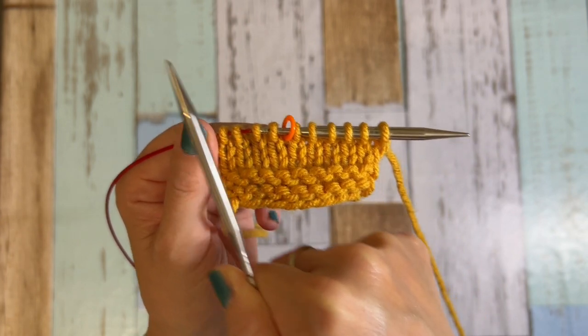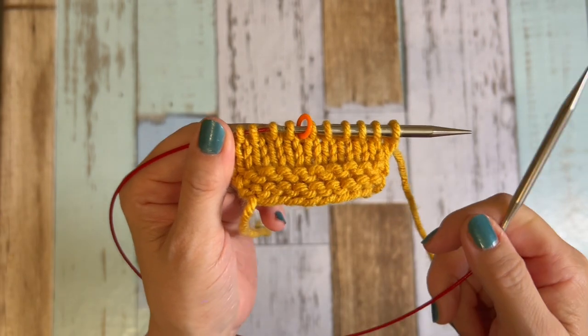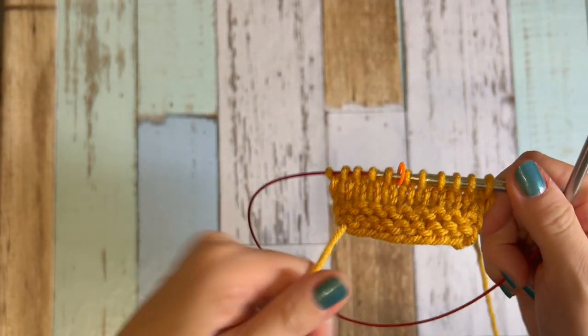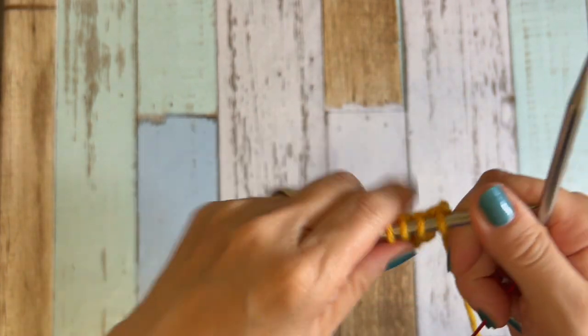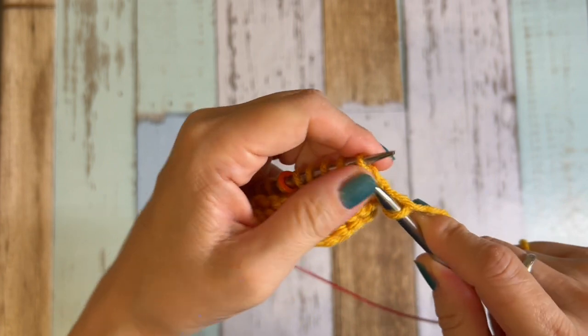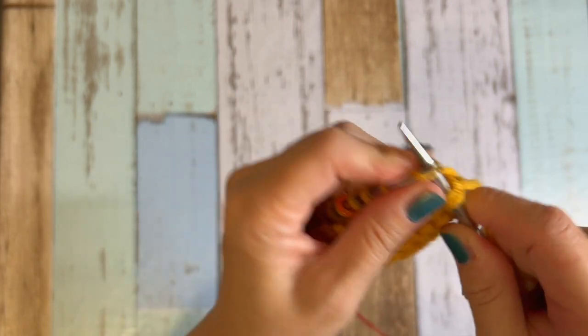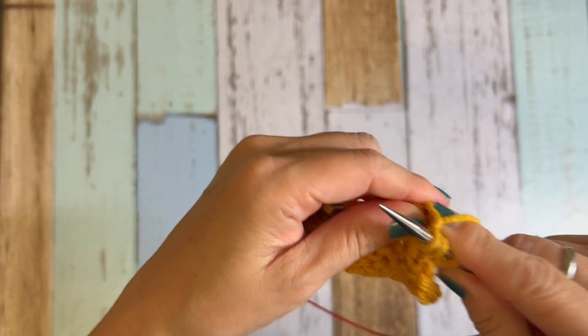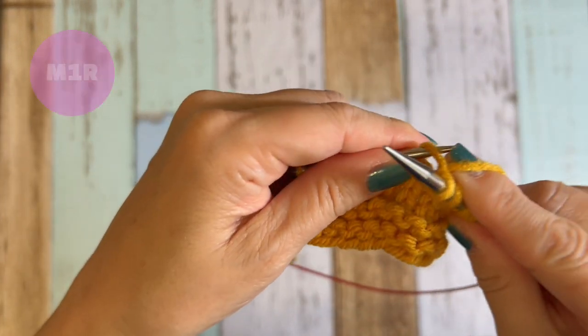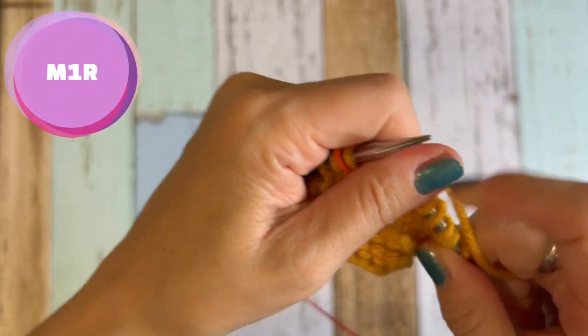Okay, so knit all the way until one stitch before the marker, and then do the make one right. So first of all, knit until one last stitch. Okay, and I'll show you make one right first. There we go.